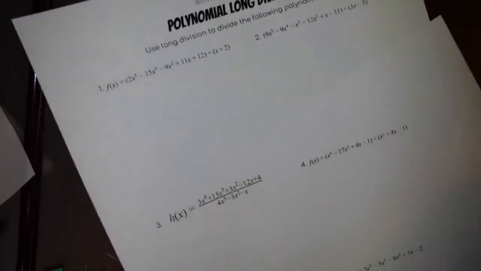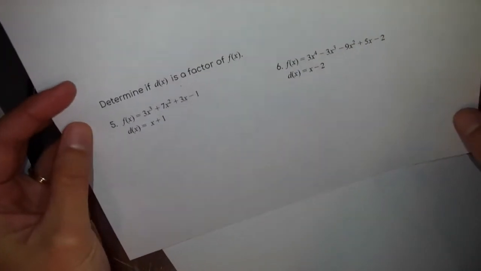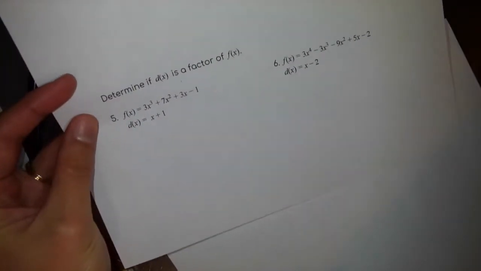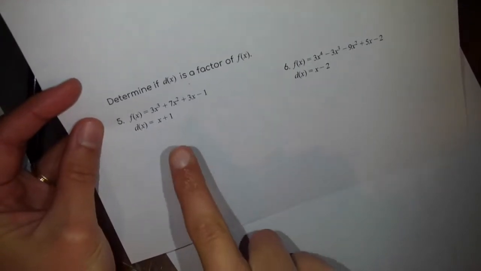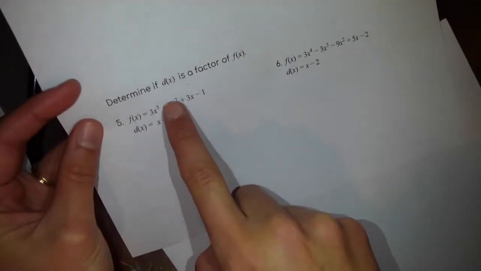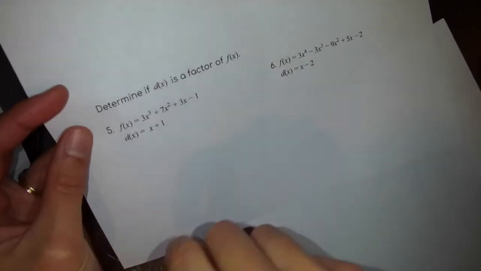This last video for polynomial long division is covering these last two problems. So determine if the function d of x is a factor of the function f of x. So it's asking, is x plus 1 a factor of this expression here?